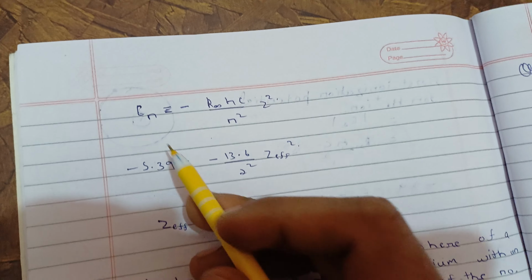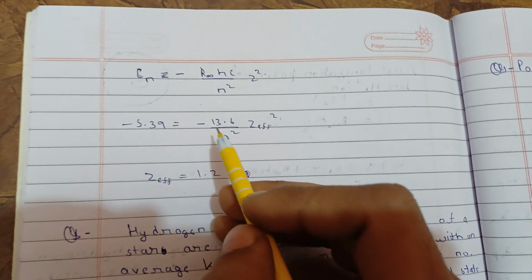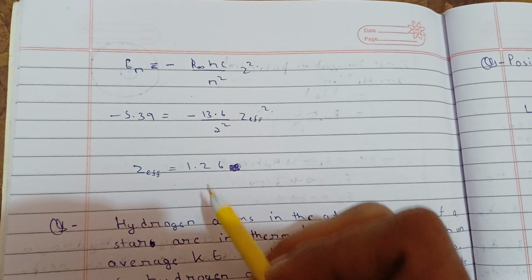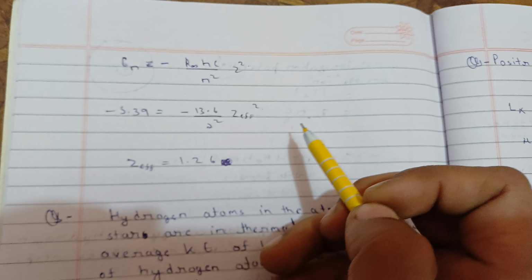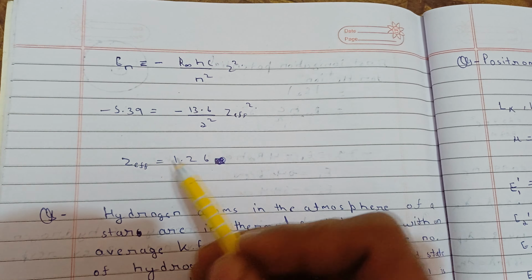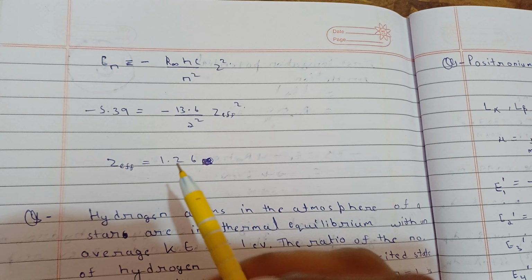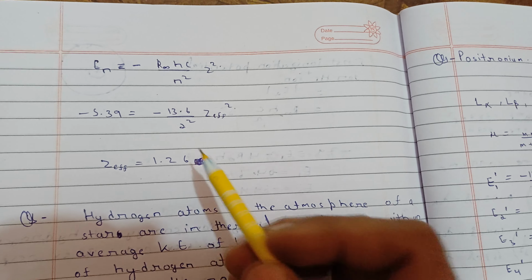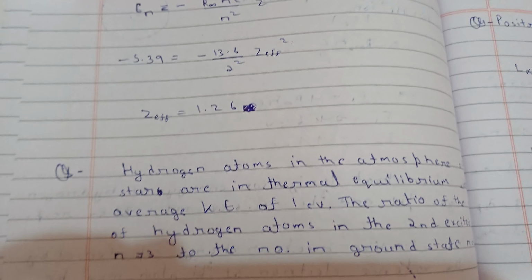So we will just apply the same formula and find the value of Z. This is your En, and this is the potential; the ionization potential is given, that is minus 5.39 for the lithium atom. Just put it equal to this, and it will give Z effective. Just calculate the value of Z effective, with n equal to 2 because it is in the second orbit. From here you will find Z effective is 1.26, so it is 1.26e. That amount of positive charge will be experienced by this outer electron. So this will be your answer, 1.26.